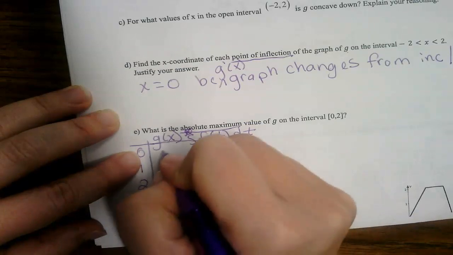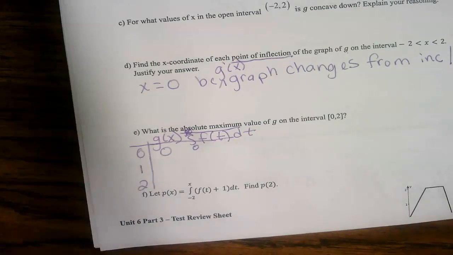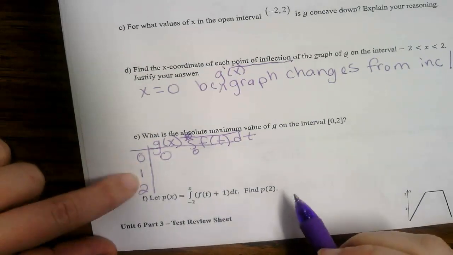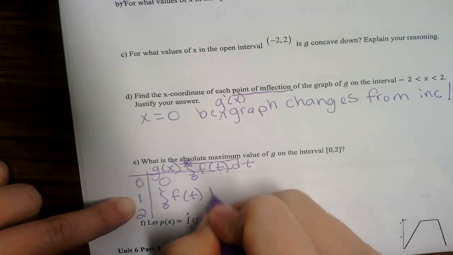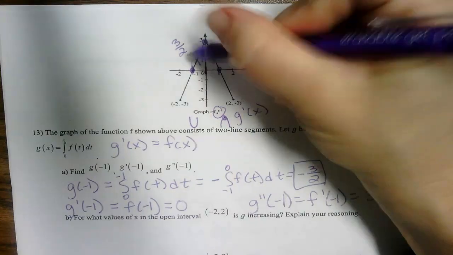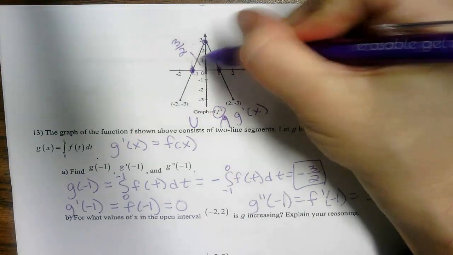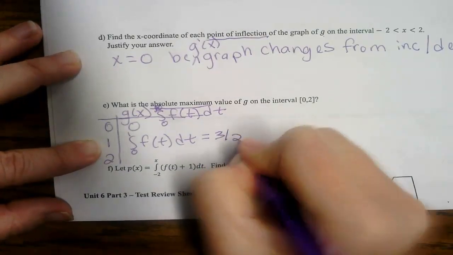Well, that's just going to be 0 because there's nothing in between there, no value there. Now we're going to plug in 1, so from 0 to 1, f of t dt. So all I need to know is what is the area under the curve between 0 and 1. We already calculated that because if this is 3/2, then this also is going to be 3/2. So that value is 3/2.